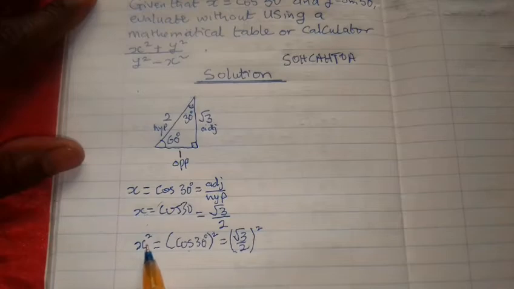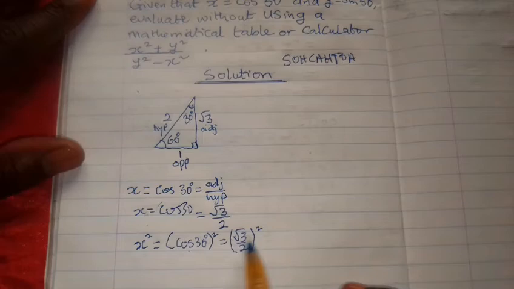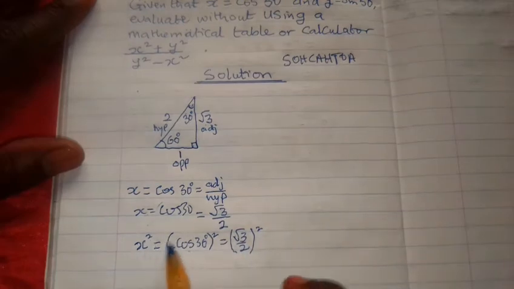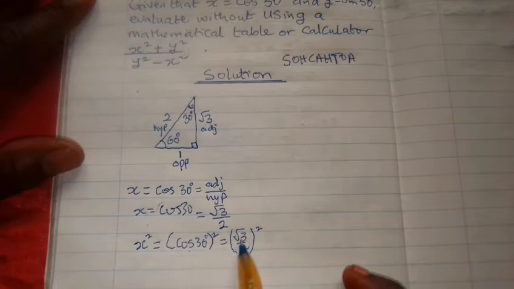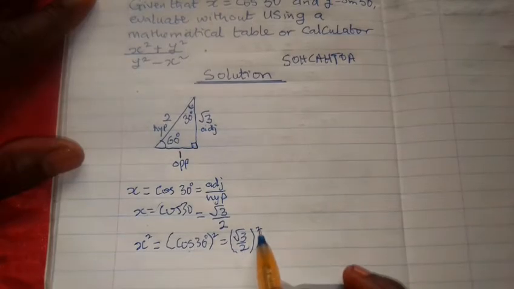Anything you do here, since it's an equation, is going to affect all the terms on the right hand side. So if we square the value for x, our cos 30 degrees will be squared, and since cos 30 is root 3 upon 2, it must be squared also.